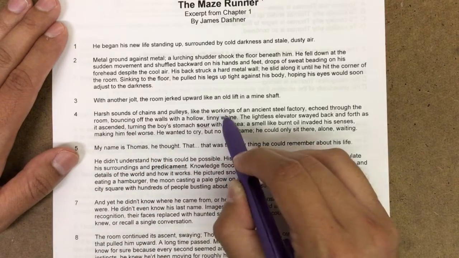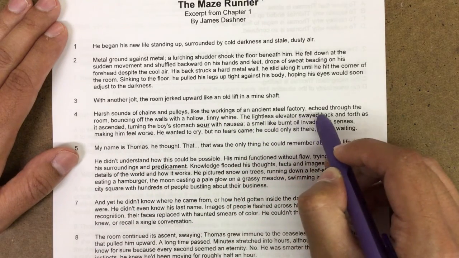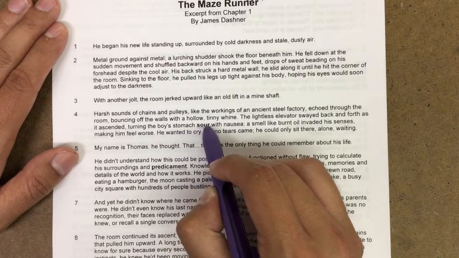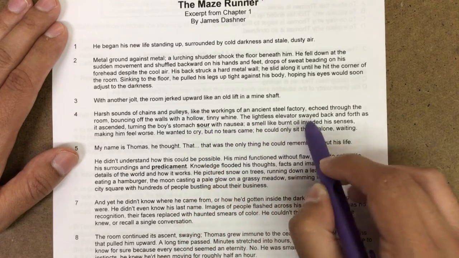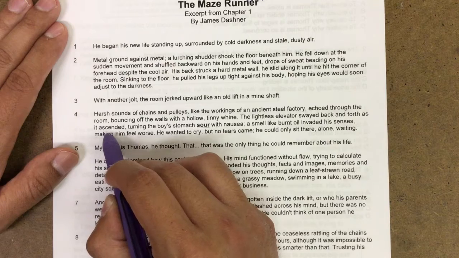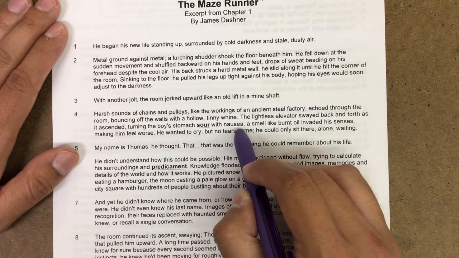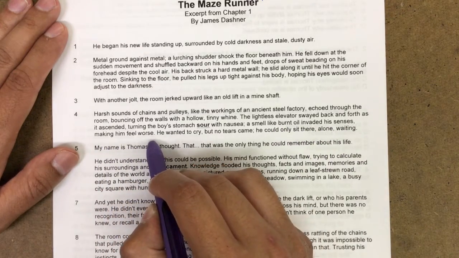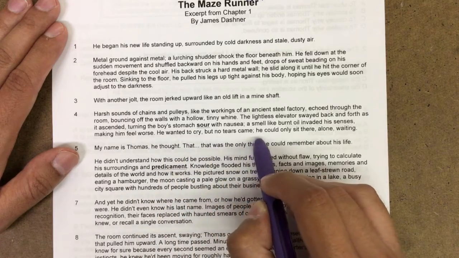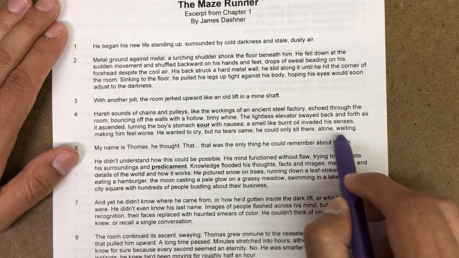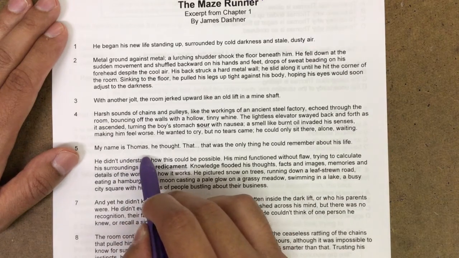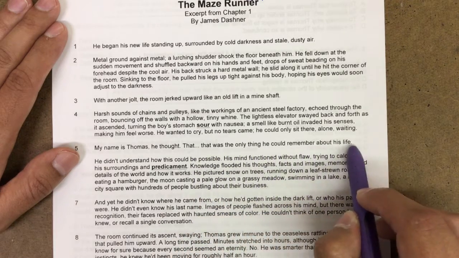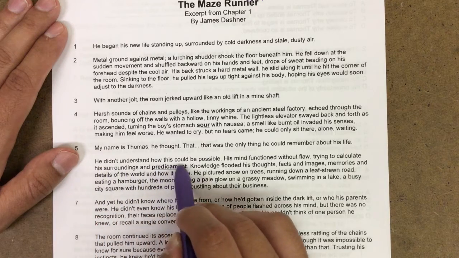Harsh sounds of chains and pulleys, like the workings of an ancient steel factory, echoed through the room, bouncing off the walls with a hollow, tiny whine. The lightless elevator swayed back and forth as it ascended, turning the boy's stomach sour with nausea. A smell like burnt oil invaded his senses, making him feel worse. He wanted to cry, but no tears came. He could only sit there, alone, waiting. My name is Thomas, he thought. That was the only thing he could remember about his life. He did not understand how this could be possible.